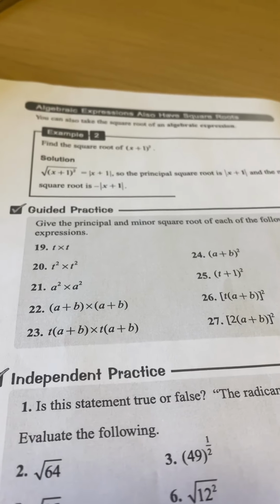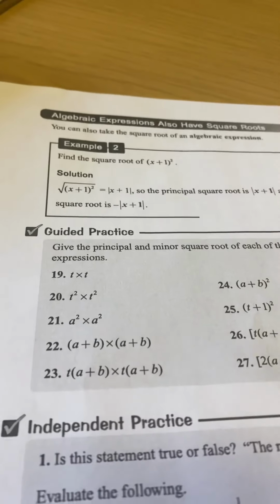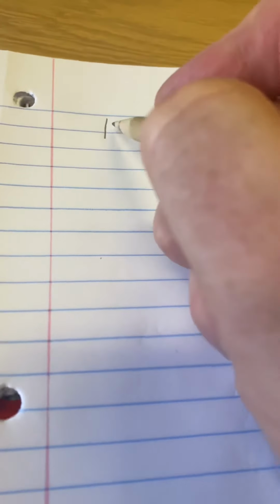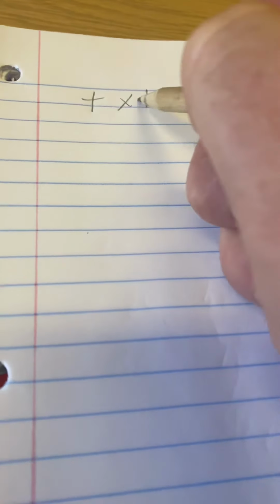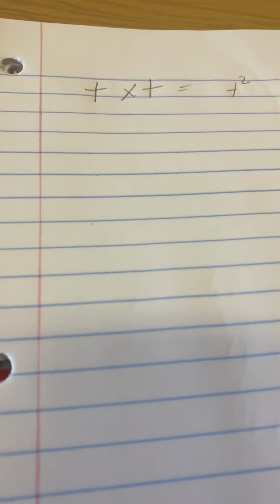All right, let's try some of the guided practice ones here. The first one says T times T. T times T is T squared. And then we need the principal and minor square root. We need the square root of that. So go square root of T squared. Sorry, move my camera over. We just leave it like that. Or what's this? Would just be T.